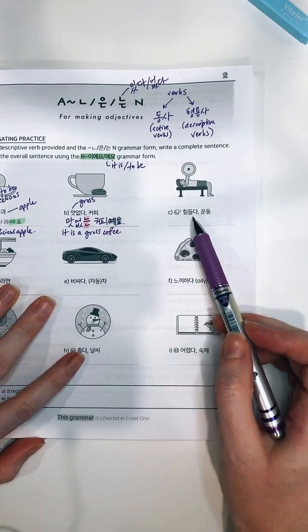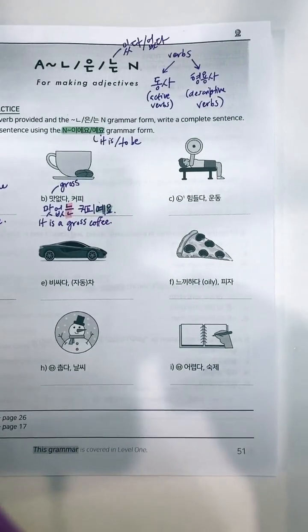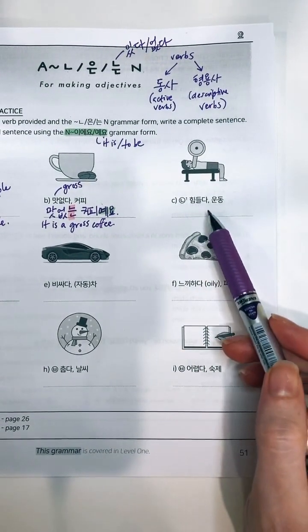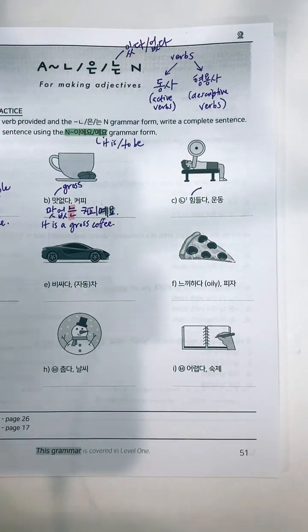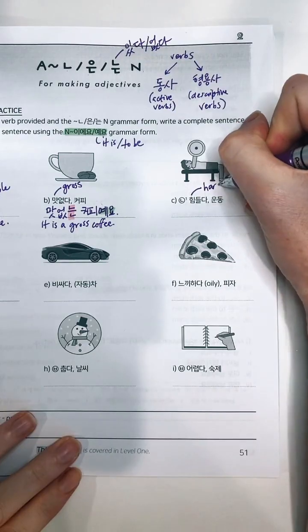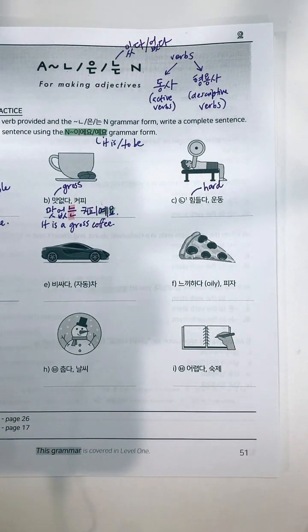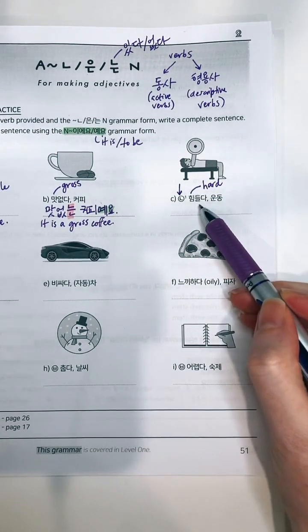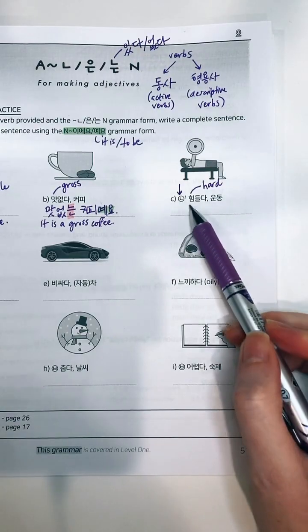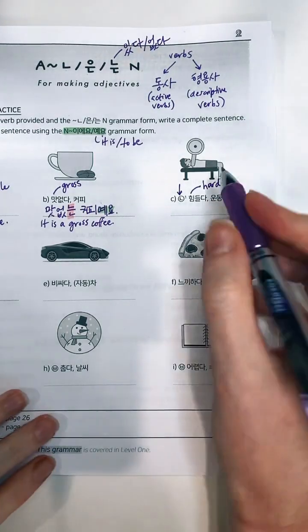Okay, now we have this next one. This next one's maybe a little tricky. We have this verb 힘들다. Does anyone know what 힘들다 means? Oh, Valeria, good job. Perfect. Michelle, yes, it means hard or difficult. Now it has this little symbol here, right? This should be a little clue that it is an irregular verb. We have to do an irregular conjugation here.